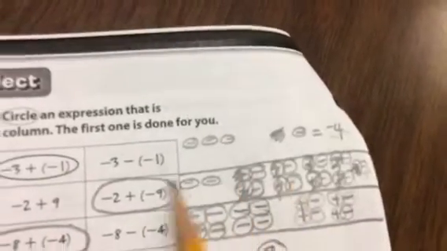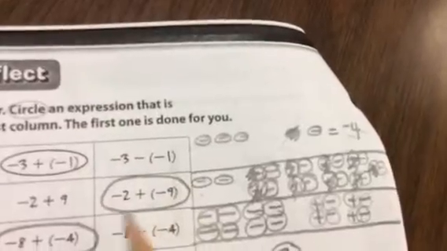2 negatives plus 9 negatives gives me 11 negatives. This is the one that matches.